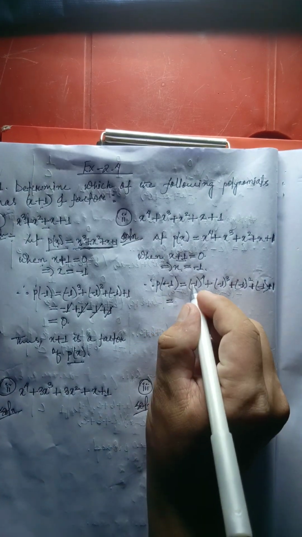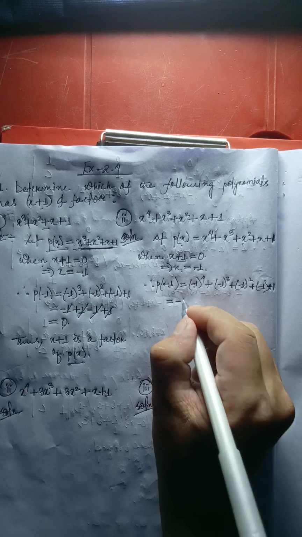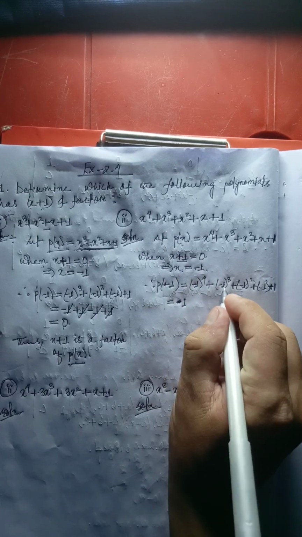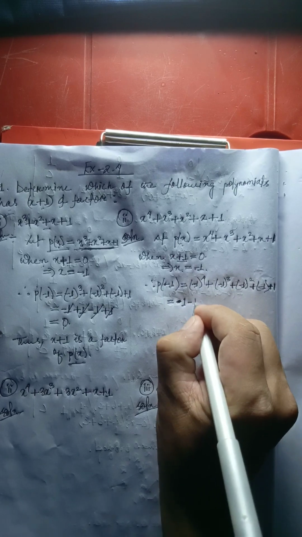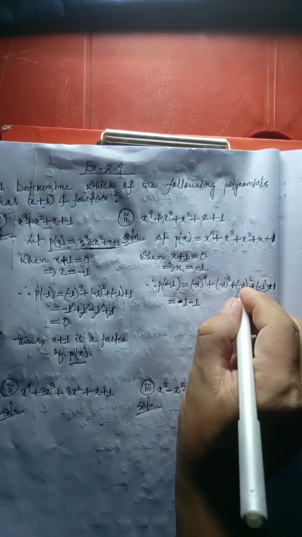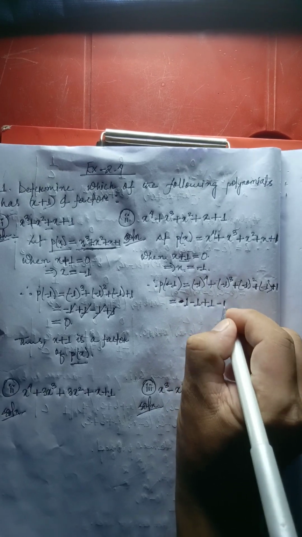Solve it now. If you multiply minus 1 four times, then you get plus 1. If you multiply minus 1 three times, then you get minus 1. If you multiply minus 1 two times, then you get plus 1. And after that you get minus 1 and then plus 1.